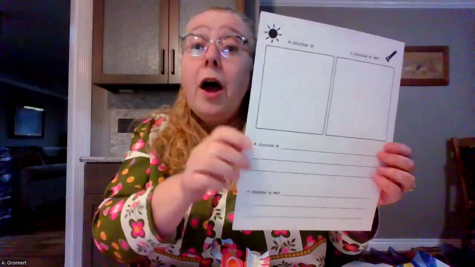A fun way to do that is by writing, what can a shadow do? A shadow can and a shadow can't. You can make a sentence and draw a picture for that one. You can also write about what a shadow is and what it is not. So a shadow is and a shadow is not. And write a sentence about that as well.